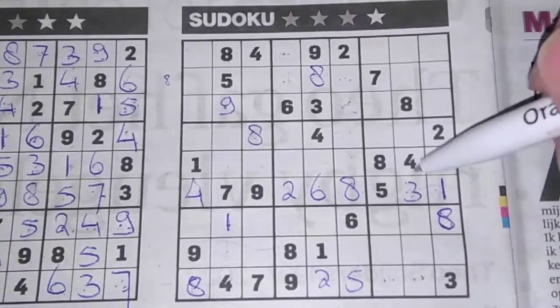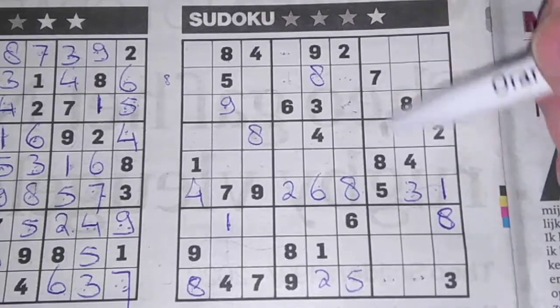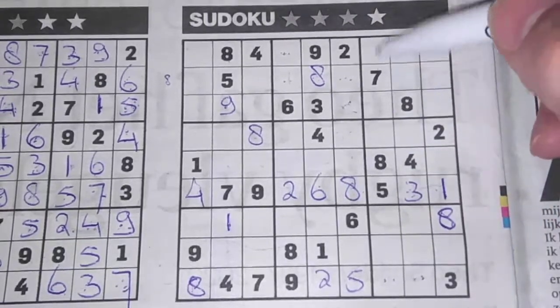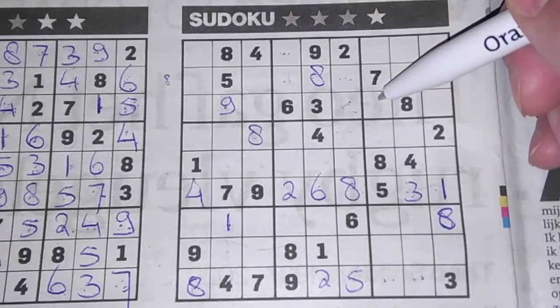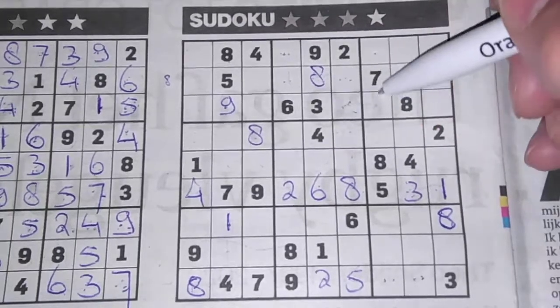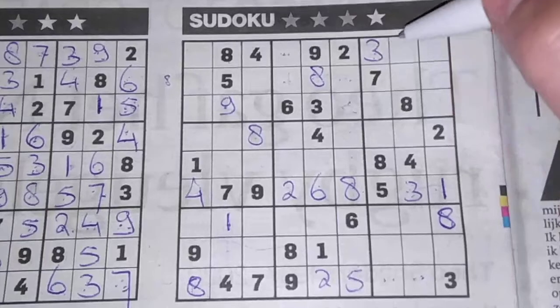3 in the last column, 3 in the column next. So in this column, the only 2 places for the 3 should be here or there, but I see here 3, no 3 there. 3 should be here.